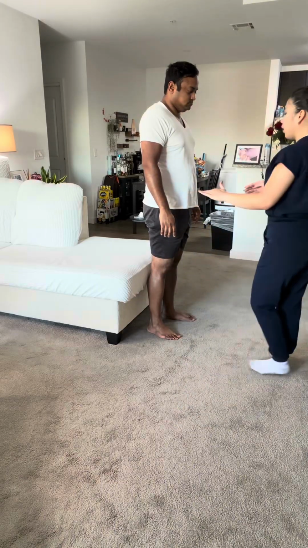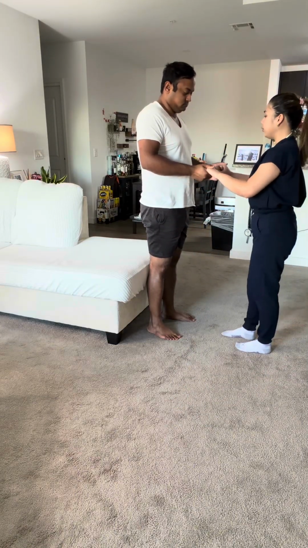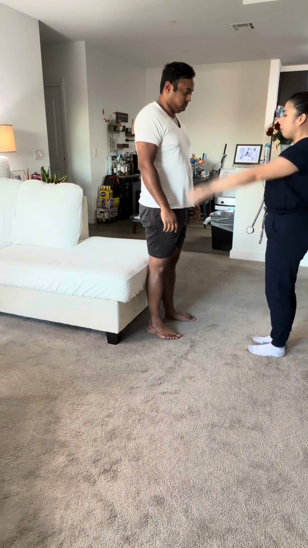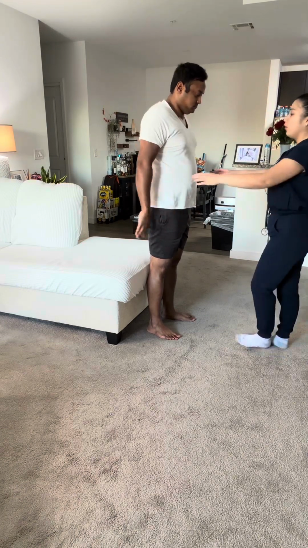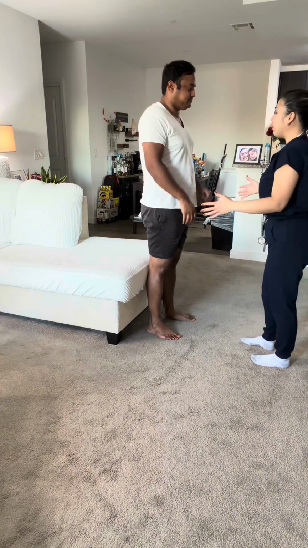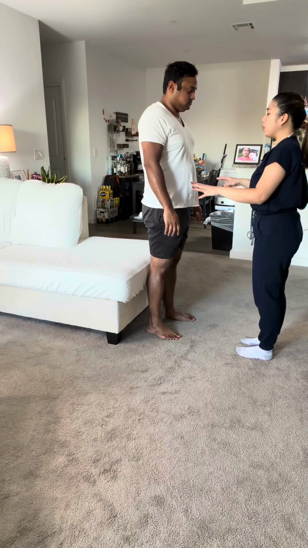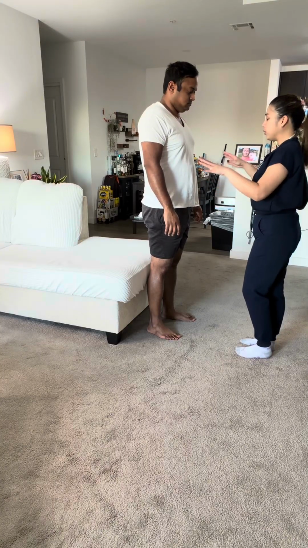Now we're going to assess your strength. I'm going to have you squeeze my hands as hard as you can, pull me towards you. Good. And move your hands up and down. Good. Raise your arms and don't let me push you. Good. So your strength out of a 5 out of 5 scale is a 5 out of 5 bilaterally, so you have full range of motion and full strength in upper extremity, so that's great.